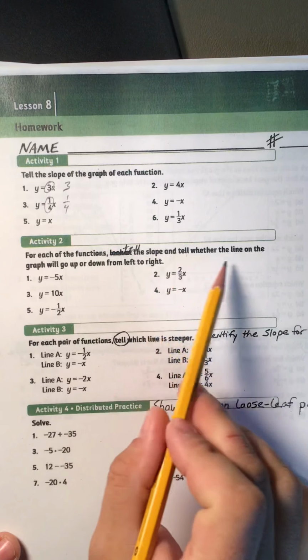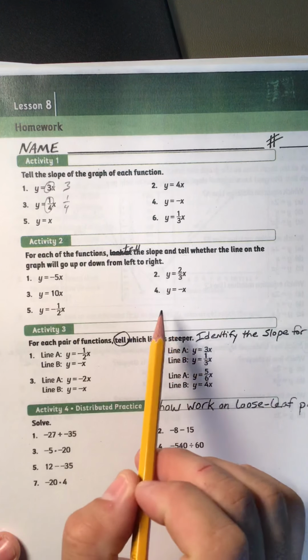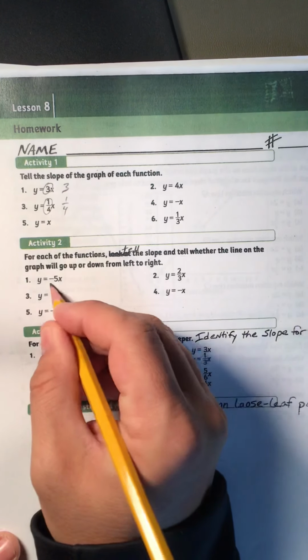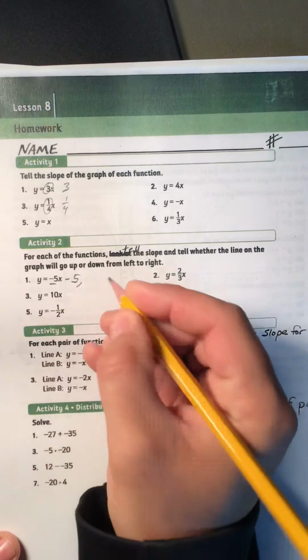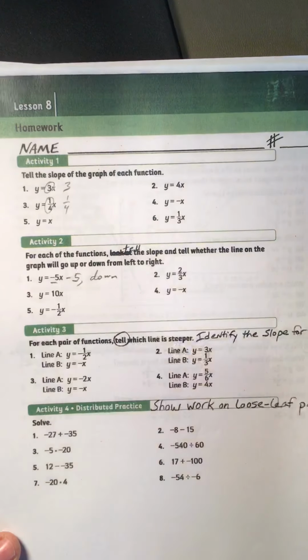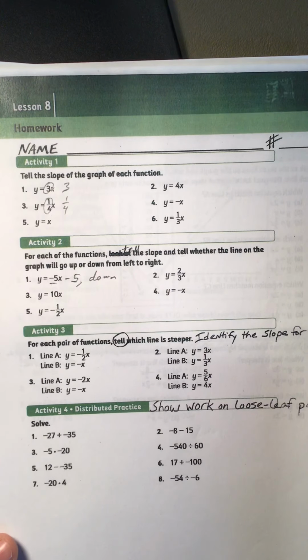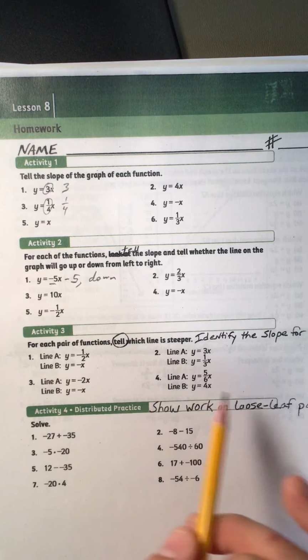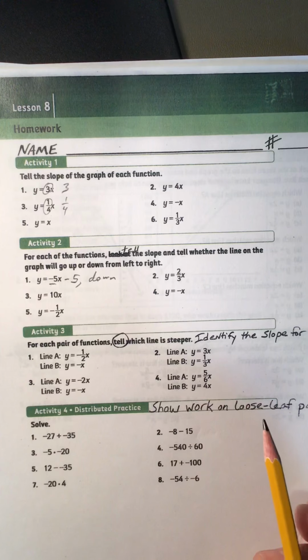So don't get that one wrong. What is the number in front of the x? Next one, tell the slope, which line will go up and down from left to right. So what is the number in front of the x? And it's negative, so it will be going down. Okay, which one is steeper? The bigger the whole number means the steeper it is.